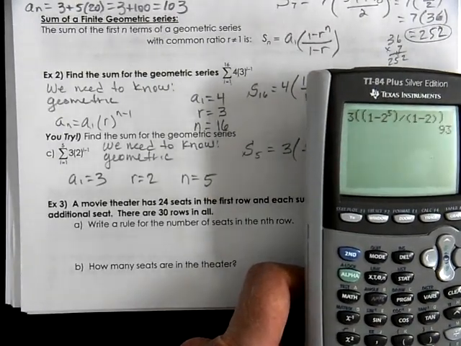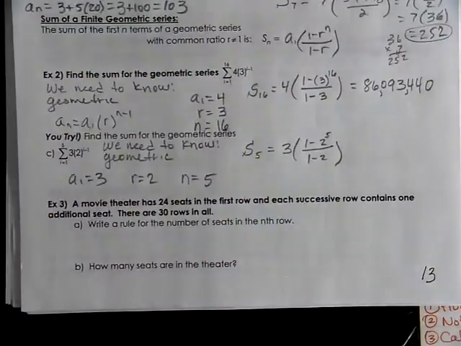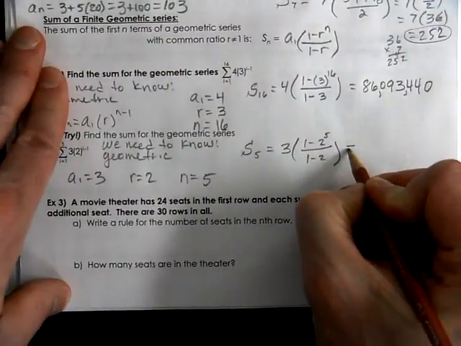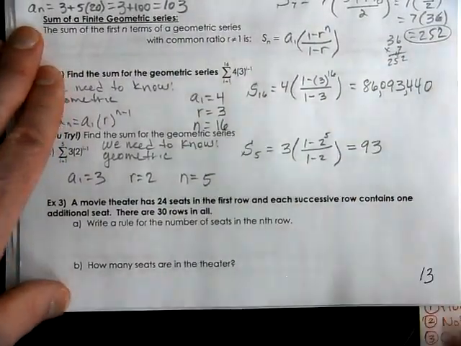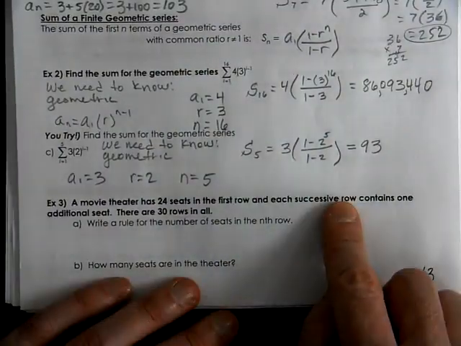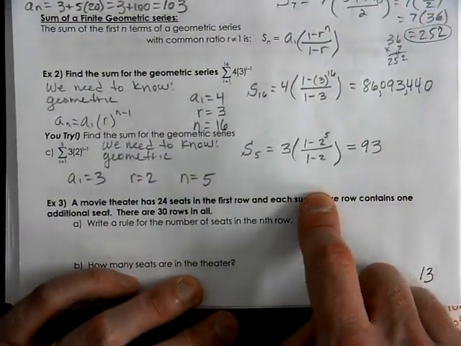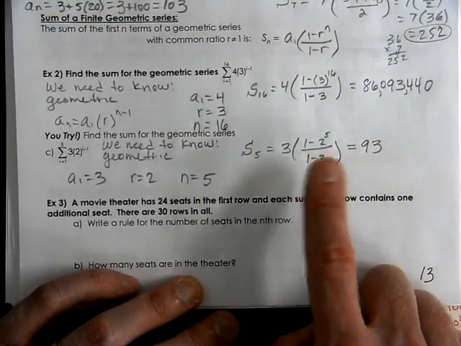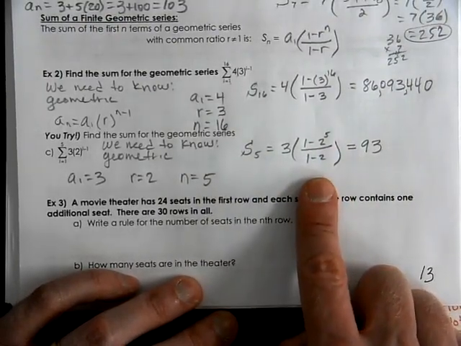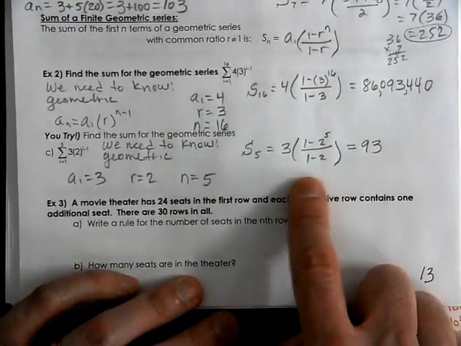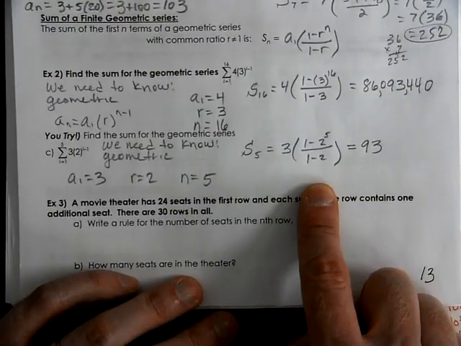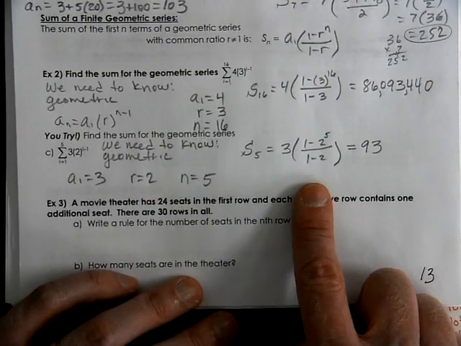And we get 93. Now, for you to get credit for such an answer, you need to show what you're plugging into your calculator. You need to show the formula filled in. And then from there, if we're going to use a calculator, we might as well use it correctly.